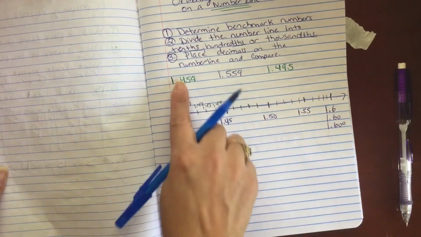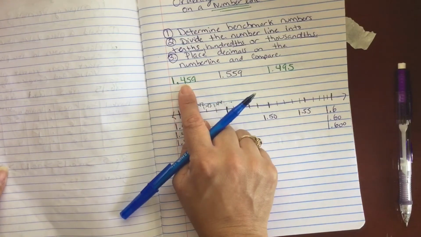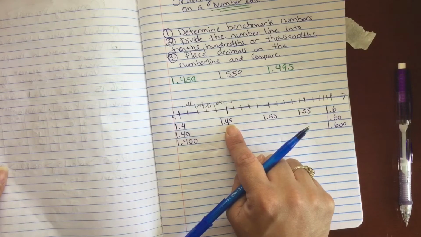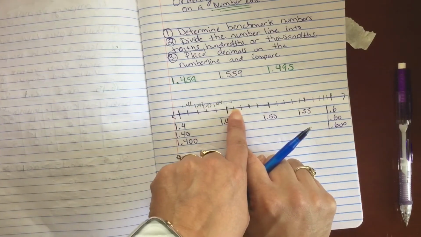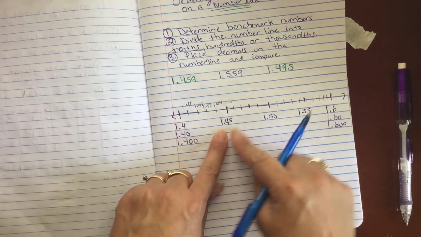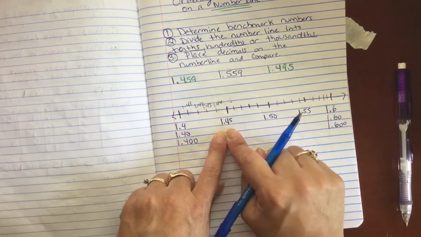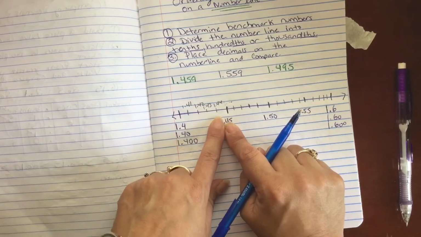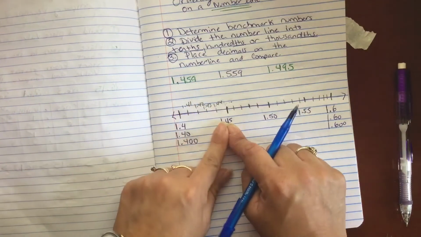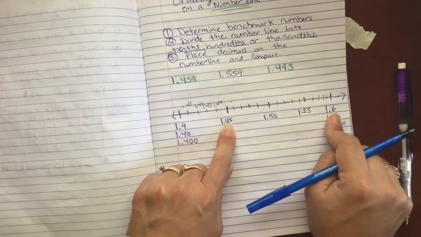Okay, so 1 and 459 thousandths, that's 45, 46, 47, 48, 49, 50. If it's 45, I know it's right here somewhere. 59, if I were to do one more, it will be 60. It's not over here.